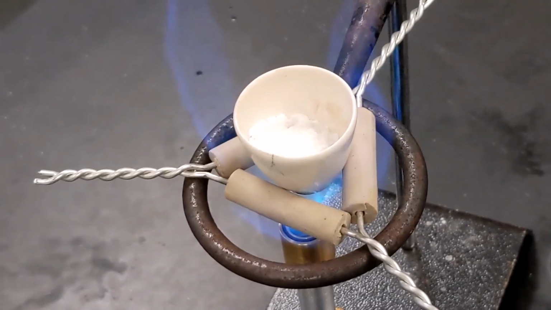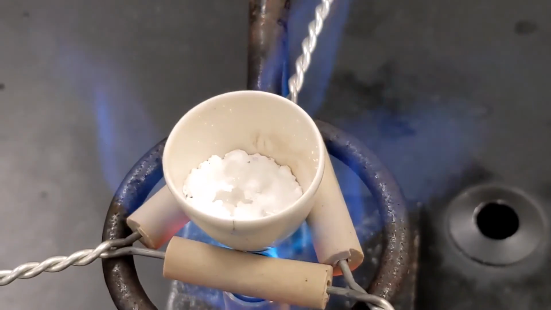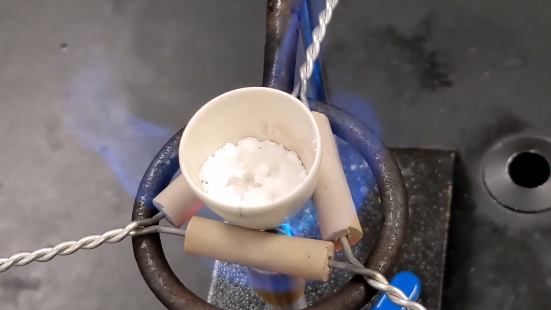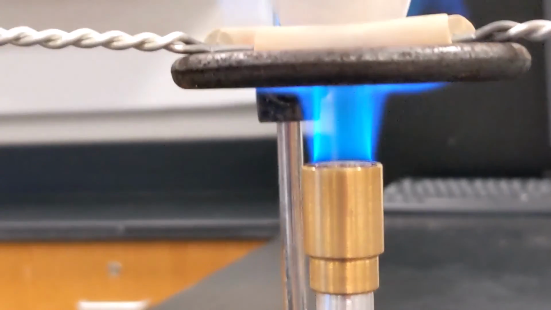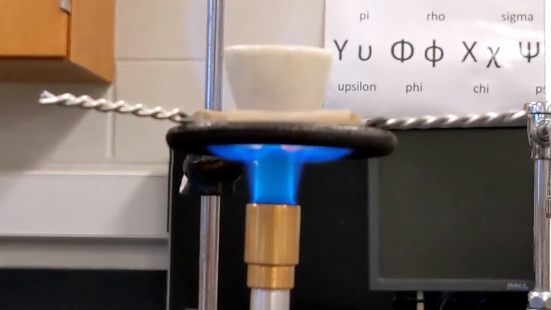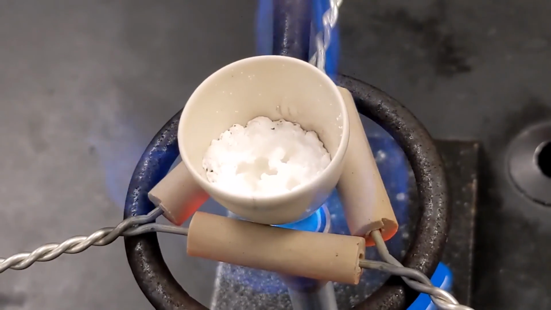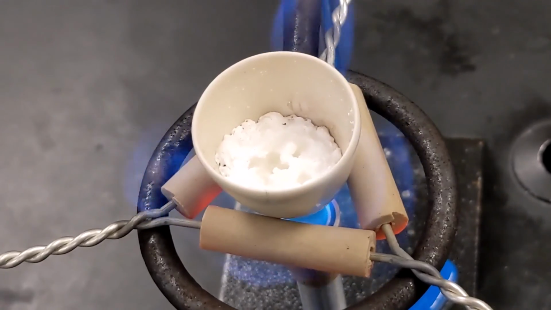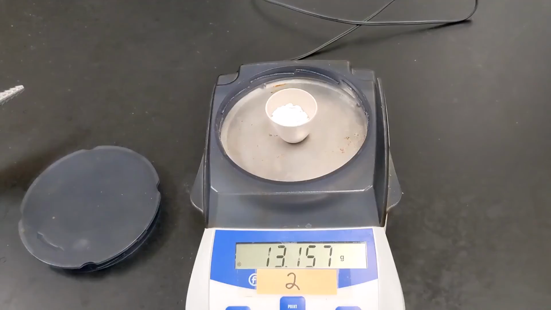And we'll check back in on this in a few minutes to see where we're at. We can still see a lot of water bubbling off in there. It's still in the dehydrating process, so we're going to keep heating this up until it gets really hot here. It seems to have mostly dehydrated now, but I can still hear a little bit of sizzling. So I'm going to let this run for another minute or two, and we'll check back in once again.